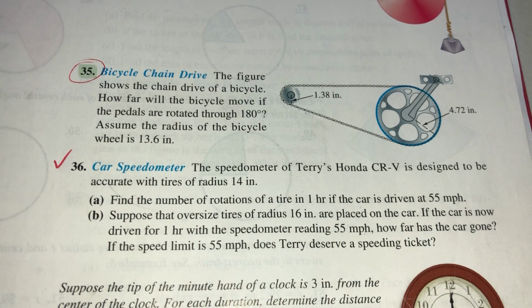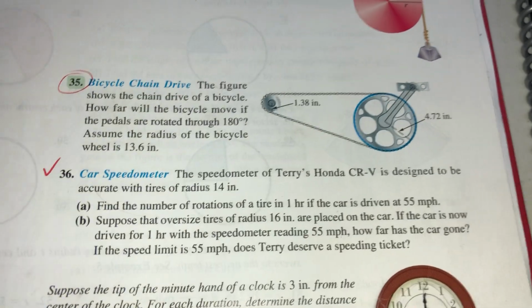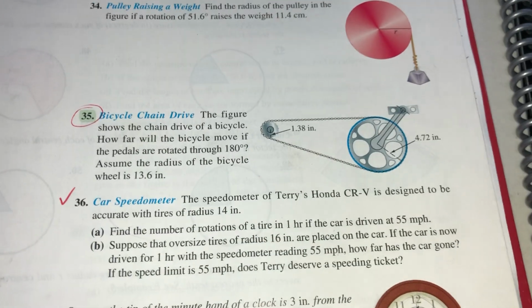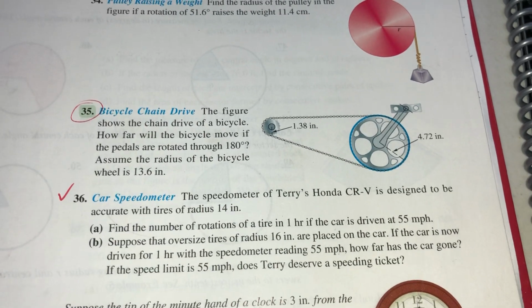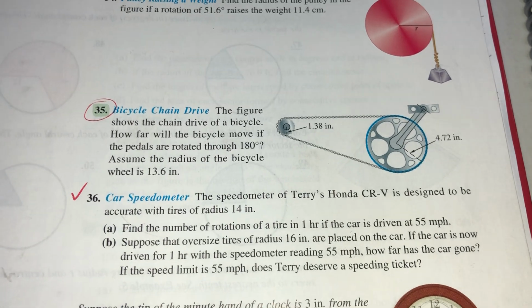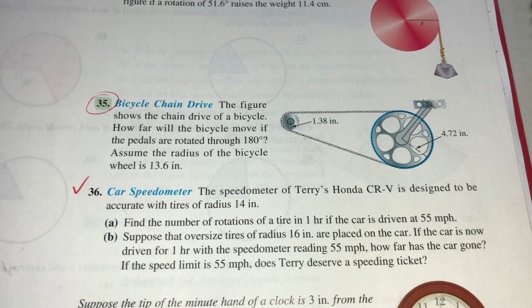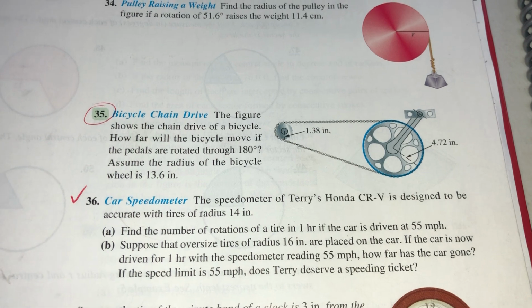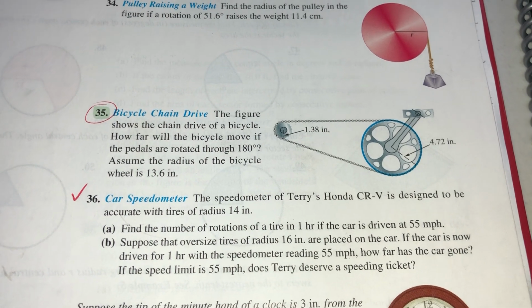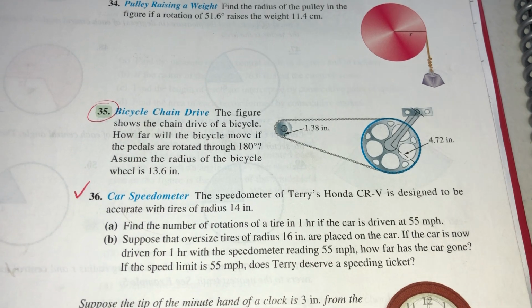The car is spinning, I don't know, all the parts of the car, axle or something, whatever. So the thingy that's spinning the tire is going to spin at 55 miles per hour. But if you change the size of the tire, but you keep spinning it at the same rate, are you going to go further? Or not as far? I don't know. Let's find out, right?